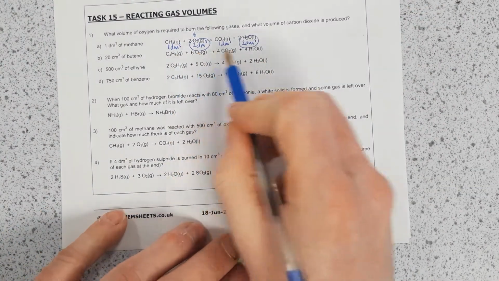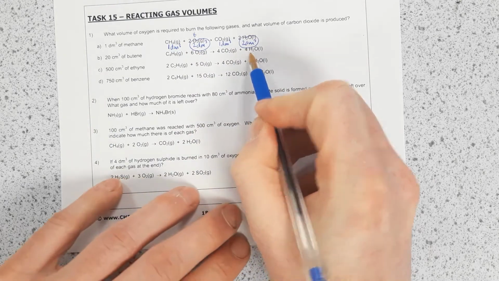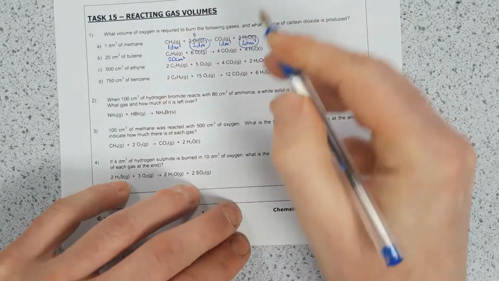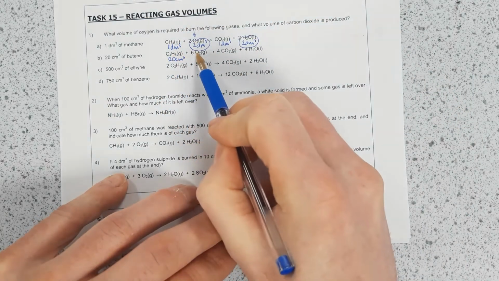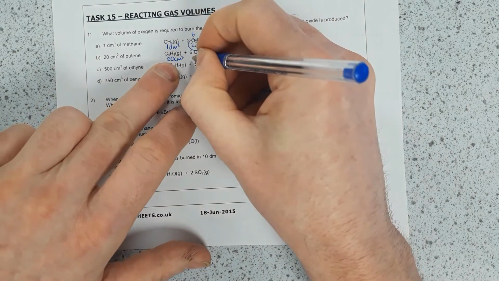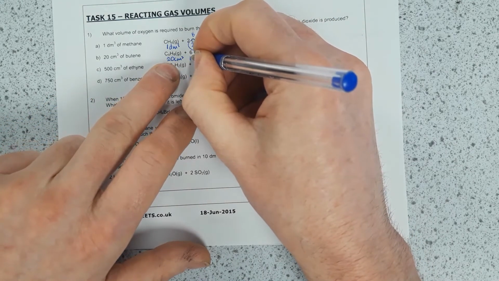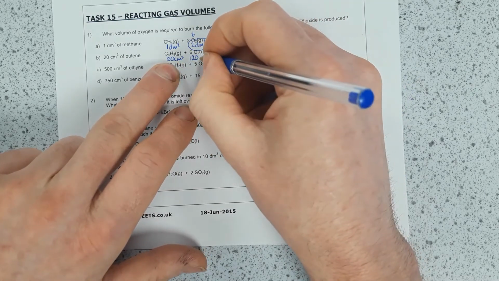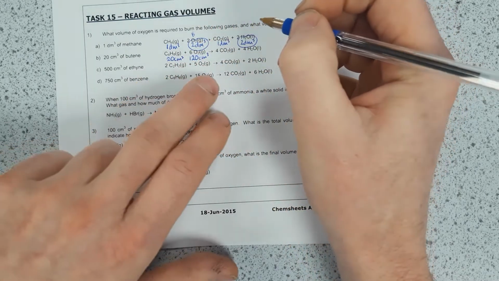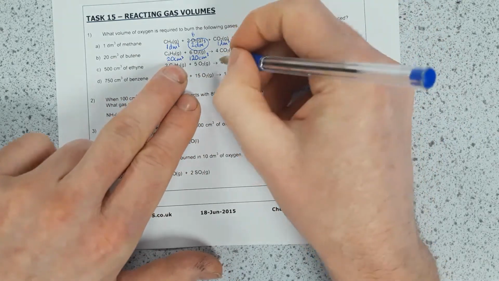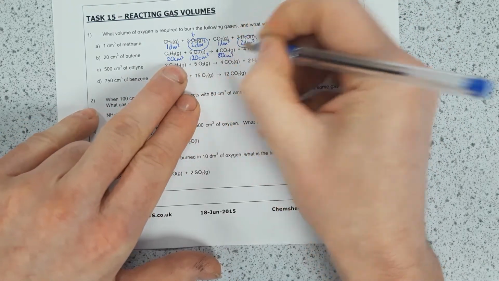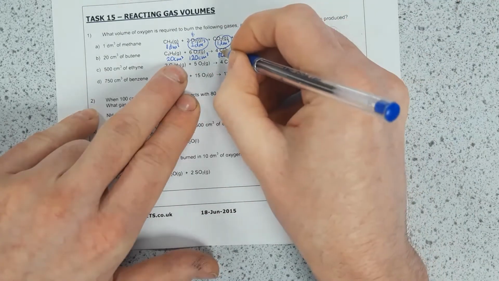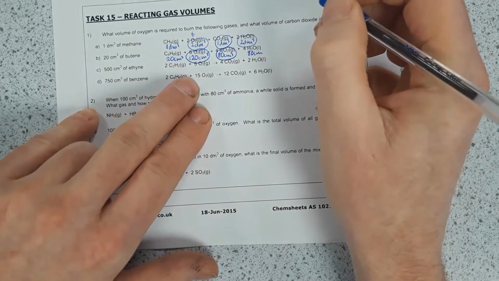This is a 1 to 6 to 4 to 4 ratio. So in this case, they're giving me 20 centimeters cubed. One of these reacts with 6 of these, so 20 would require 120. Just make sure I've times that by 6. I had a bit of a brain freeze there. 120 centimeters cubed. 20 times 4 will make 80 centimeters cubed, and you'll make 80 centimeters cubed. Sorry, I circled the wrong one up there. 80 centimeters cubed and 120.